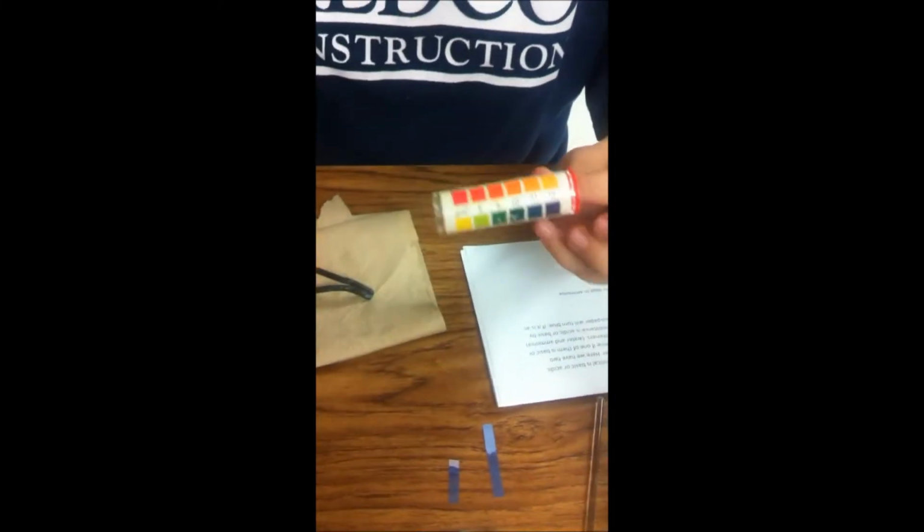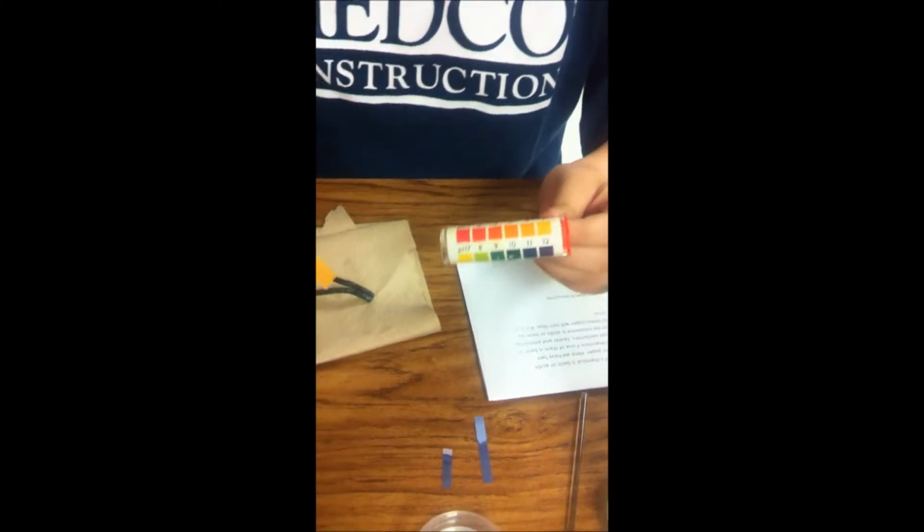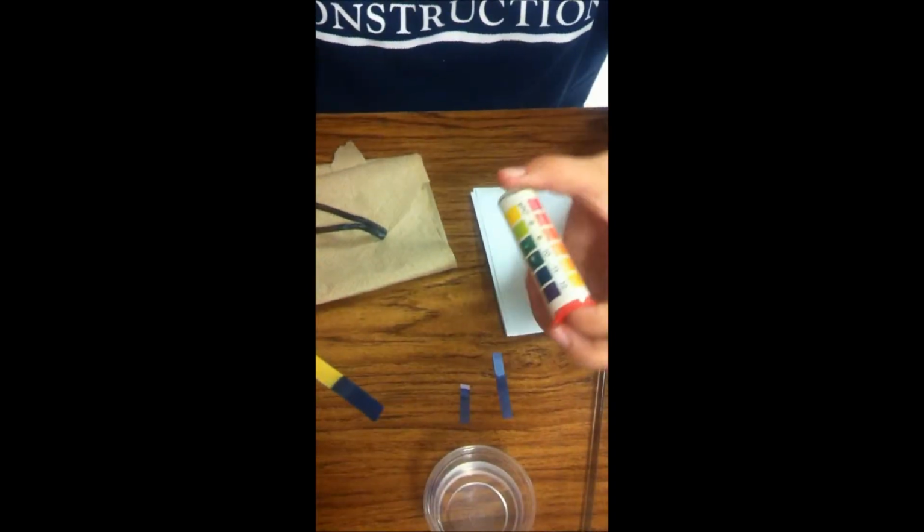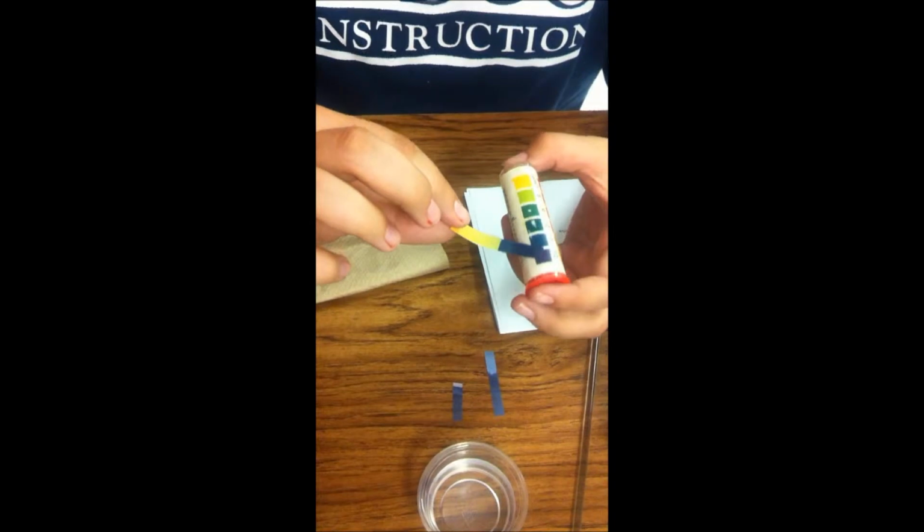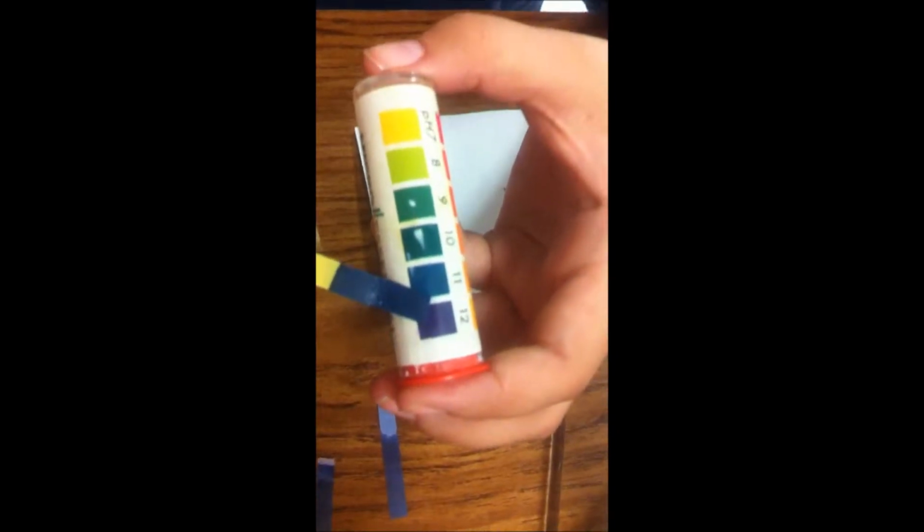Now for the pH paper. What you do with the pH paper is you dip it into the substance and then hold it up to the indicator to determine its pH. So let's do that. As you can see, it gets dark really fast, so it is a 12 on the pH scale.